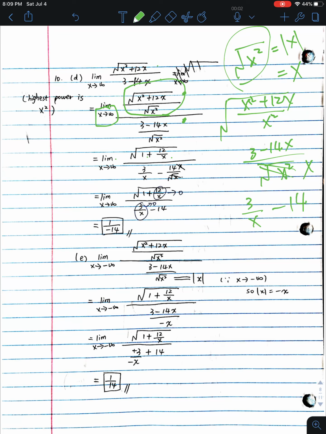What's left is, for the numerator part, the square root of 1 plus 12 over x, and for the denominator, 3 over x minus 14. But x goes to positive infinity, so 12 over x goes to 0, and 3 over x also goes to 0. So what's left is the square root of 1 plus 0 divided by 0 minus 14. So that's negative 1 over 14.